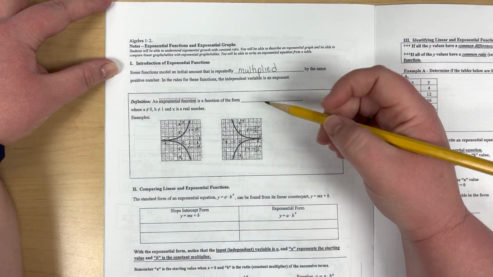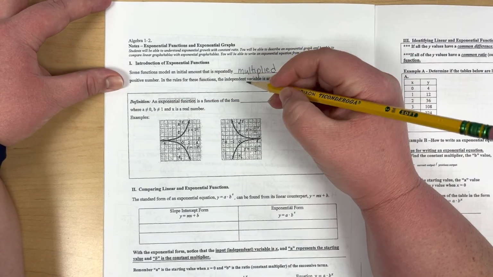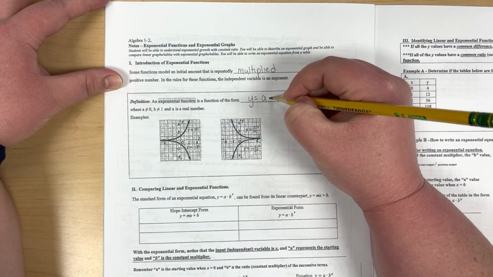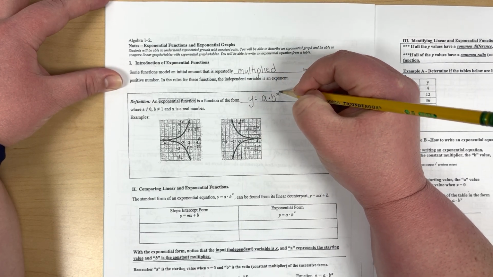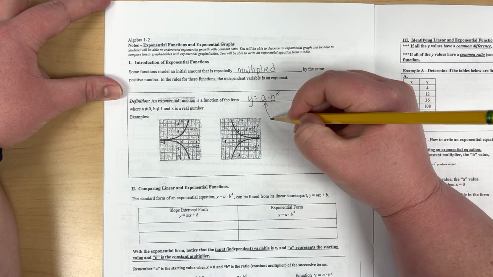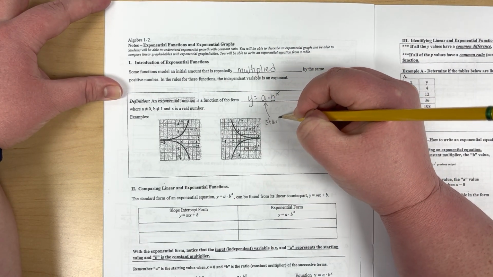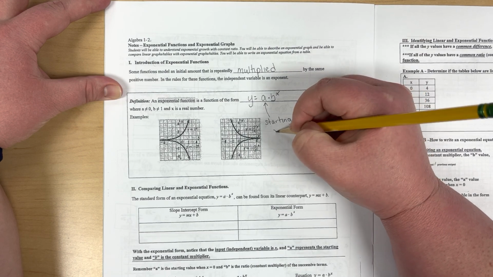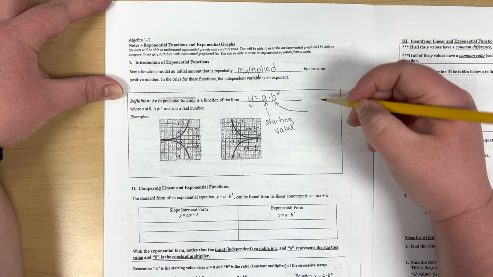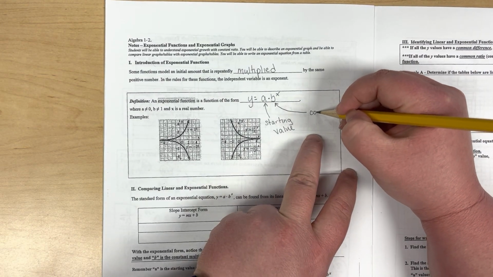So another definition here, an exponential function is a function in the form of y equals a times b to the x, where a is your starting value. So this here is your starting value. And b is your constant multiplier.